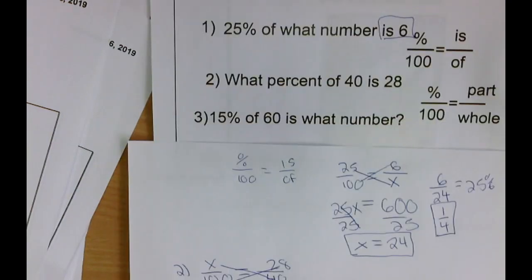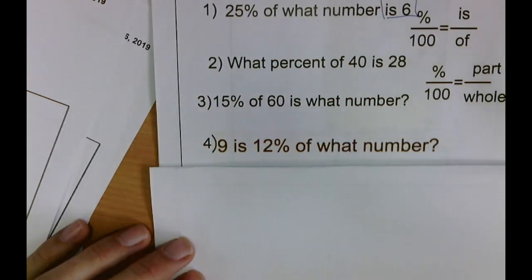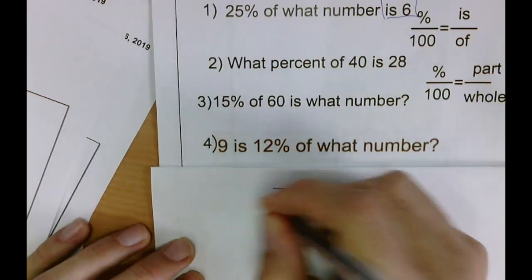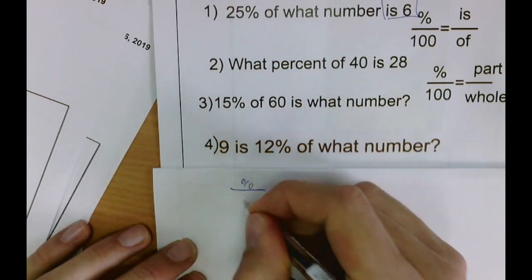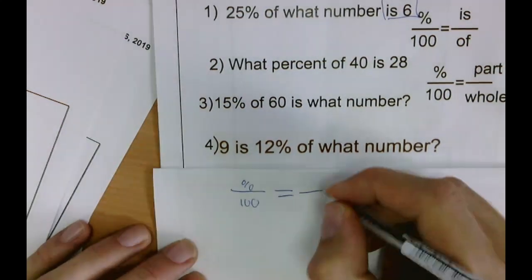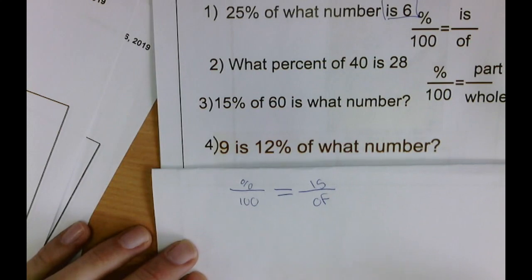So 15% of 60 is what number? Is 9. 15% of 60 is 9. 9 is 12% of what number will be our last question for today. So we'll continue with our strategy. Do you remember what our strategy is? We have percent over 100 is equal to is over of. Is over of. Alright, fine and dandy.